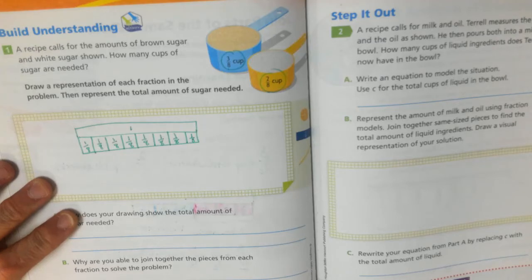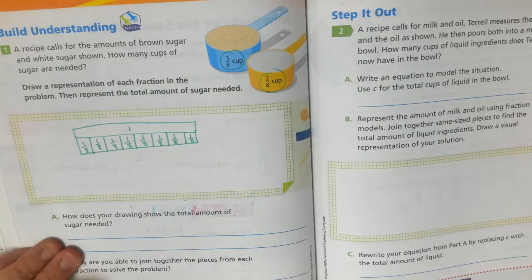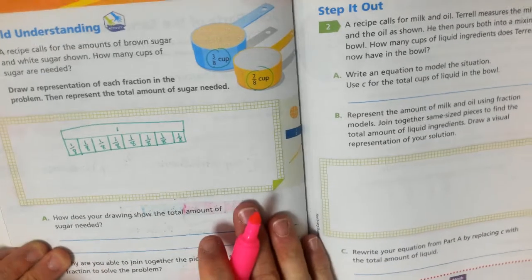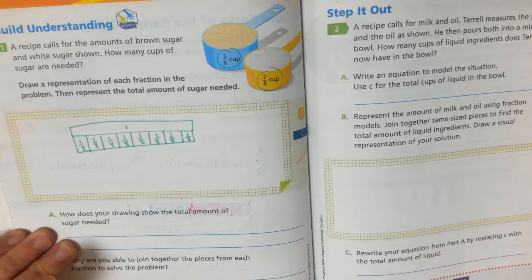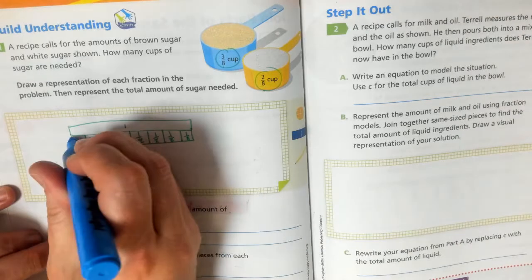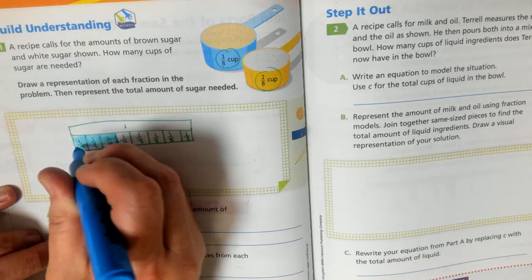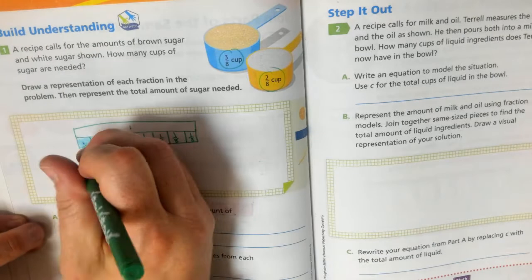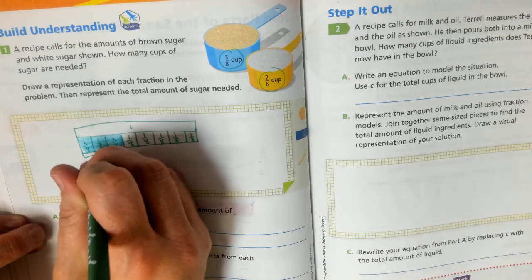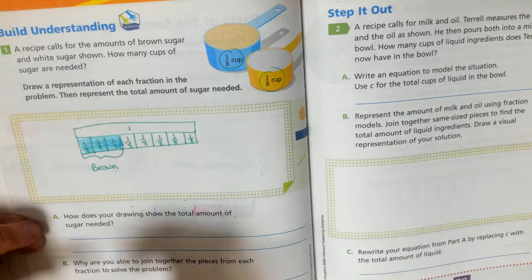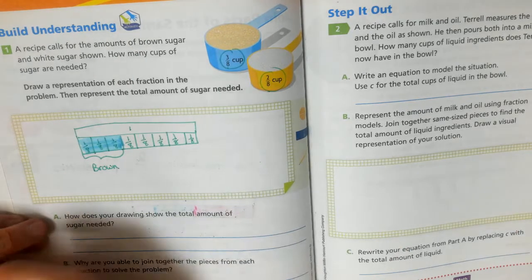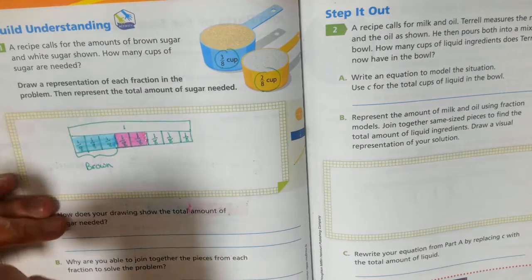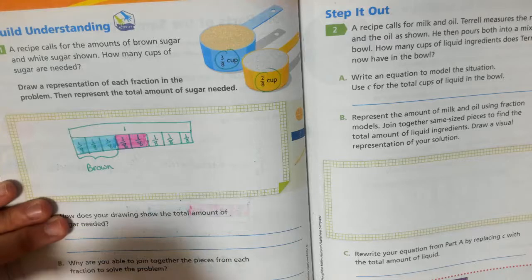Now, I need to shade in my 2 different types. So my brown sugar is 3/8 cup. So I need 3 of them. So this is brown. And then my white sugar is 2/8 cup. And this is white.